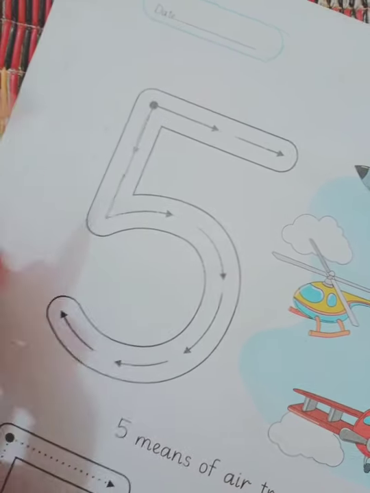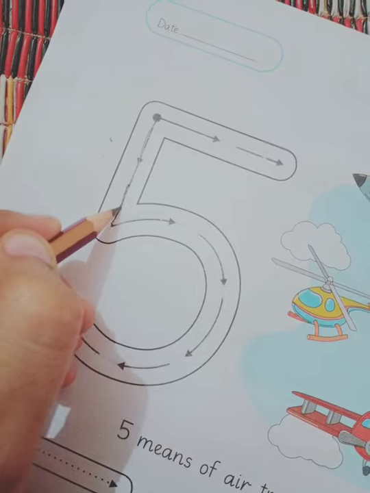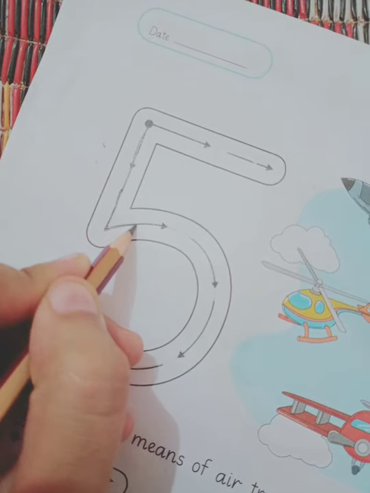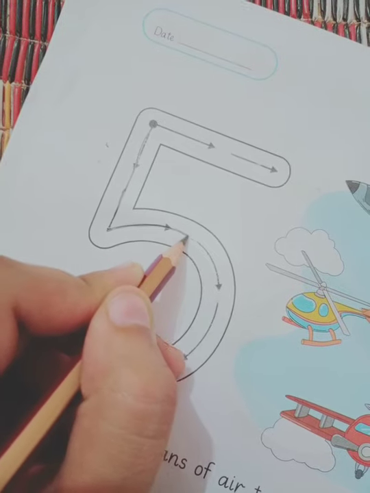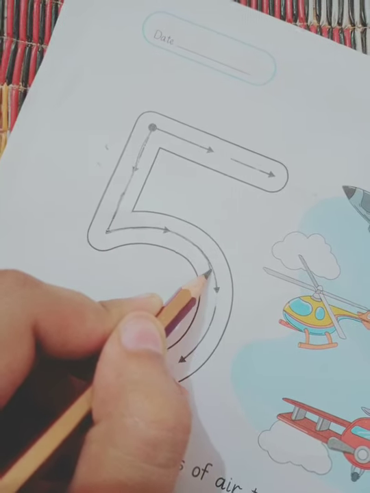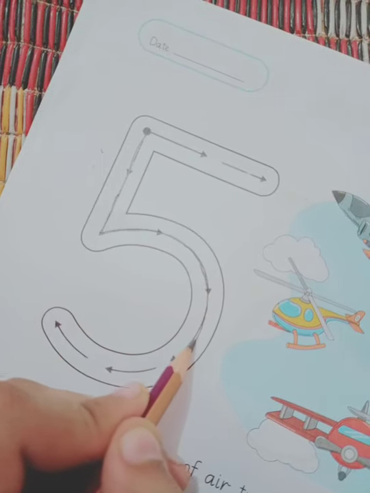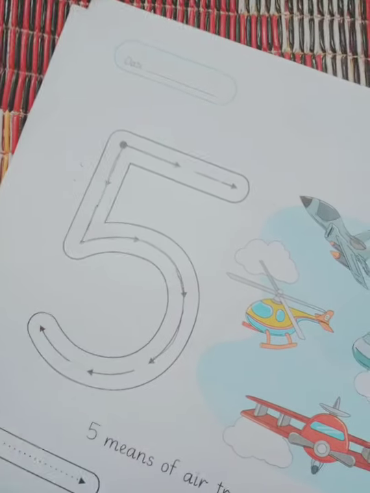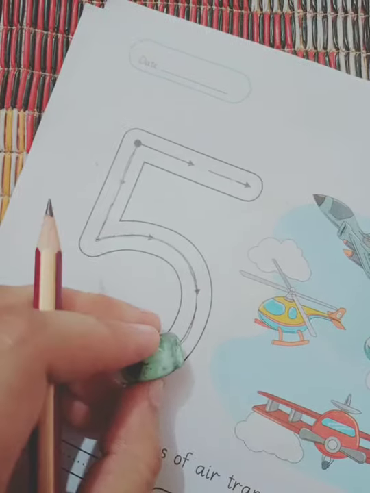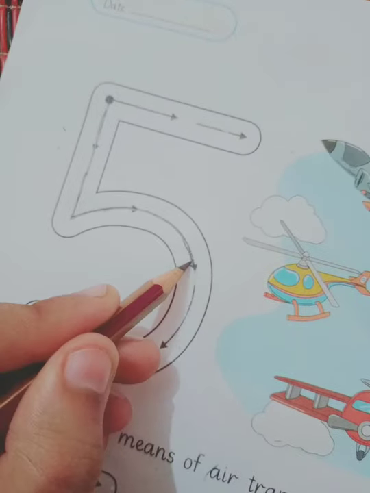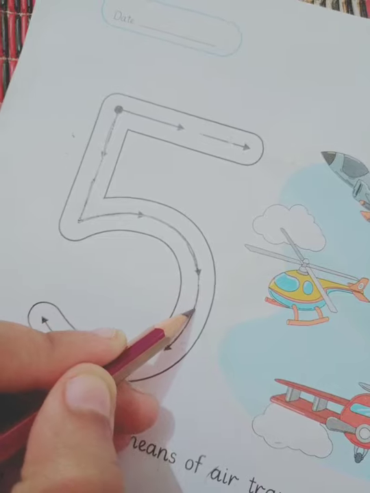This is number 5. Which number is this? This is 5. And it comes after number 4. So if you feel that you have drawn a wrong line, you will trace it and then you will rewrite it. This is number 5.